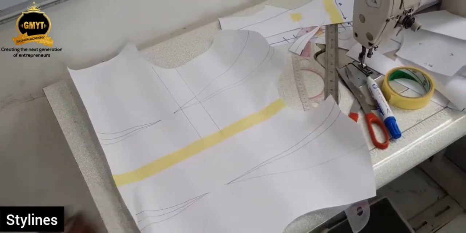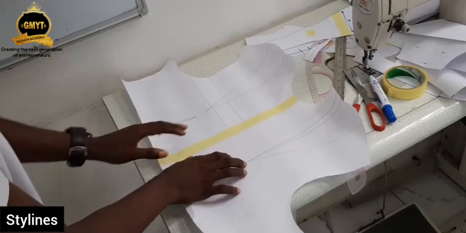So here is my full front ready for me to start working on.